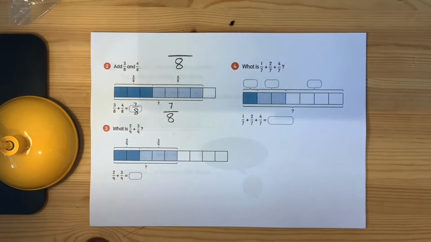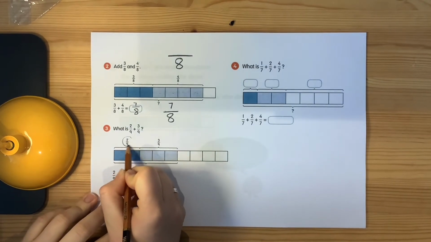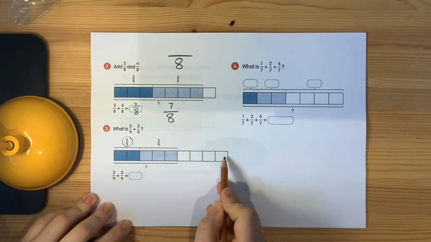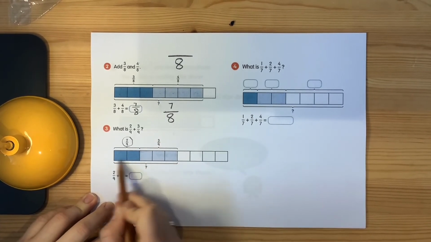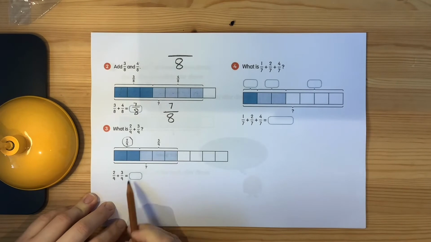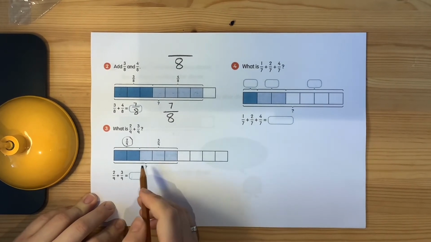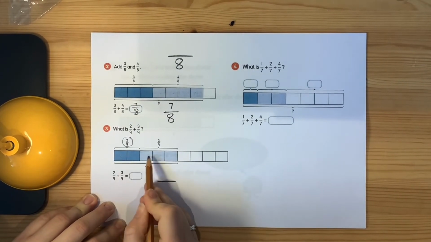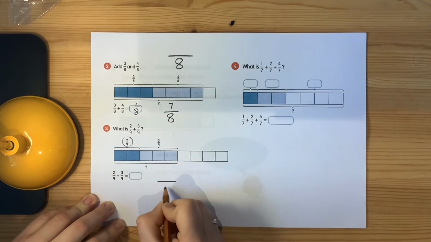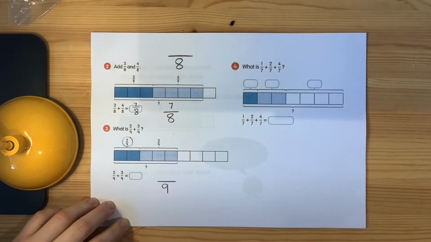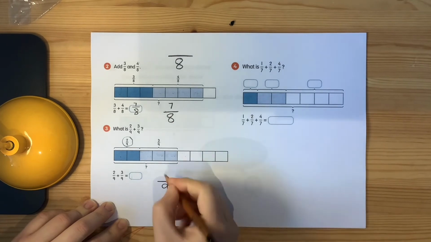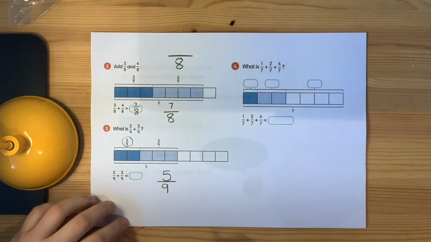Then if we look at the other one, well, what is 2/9 add 3/9? So here I've got my 2/9, 2 out of 9 equal parts. And here I've got 3/9, 3 out of 9 equal parts. So what is it when I put them together? Well, I now have still 1, 2, 3, 4, 5, 6, 7, 8, 9 equal parts. My denominator hasn't changed because I'm still looking at 9ths. And then if I add them together, 1, 2, 3, 4, 5, I have 5/9.